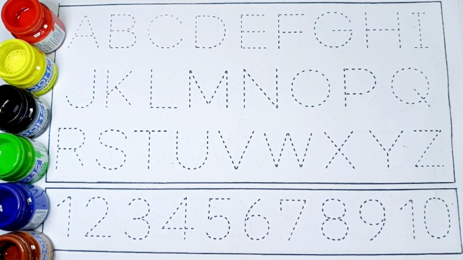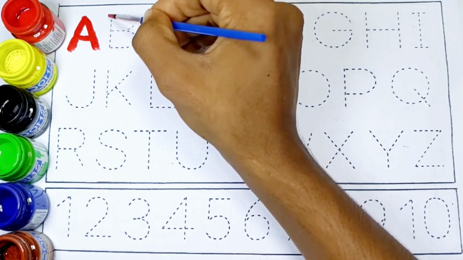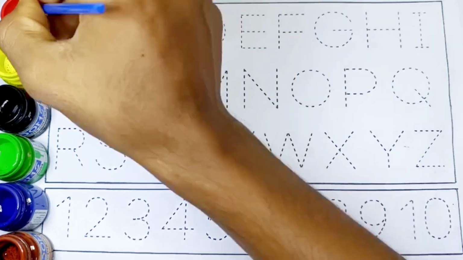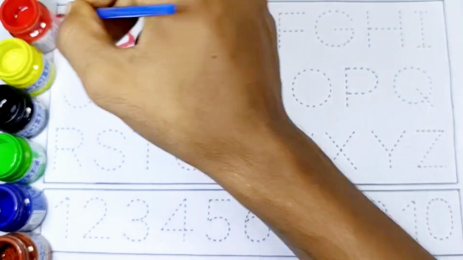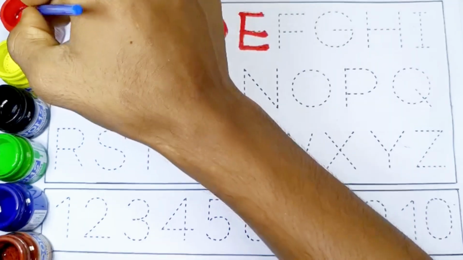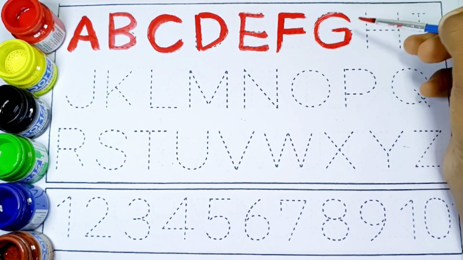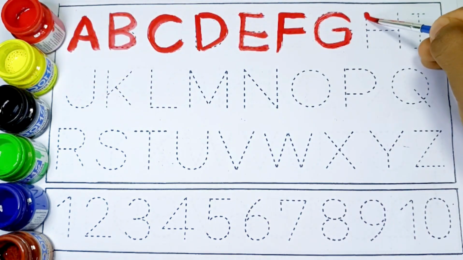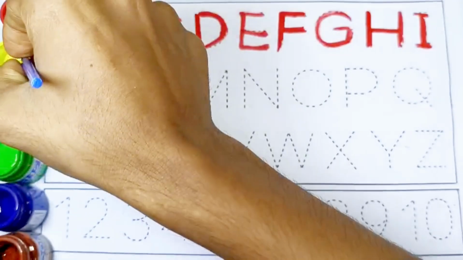So kids, now you draw A and use red color. A for apple, B for ball, C for cat, D for dog, E for elephant, F for fish, G for goat, H for helicopter, I for ice cream. Now you draw J, and use yellow color.